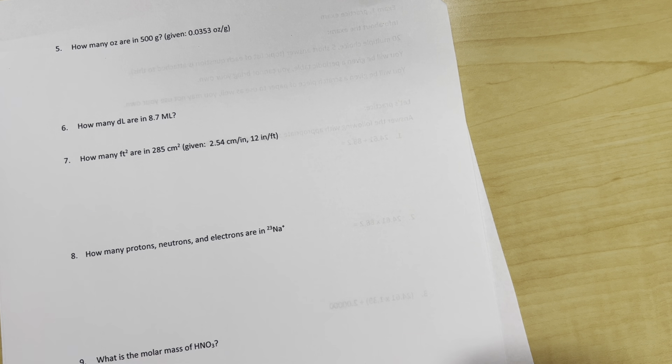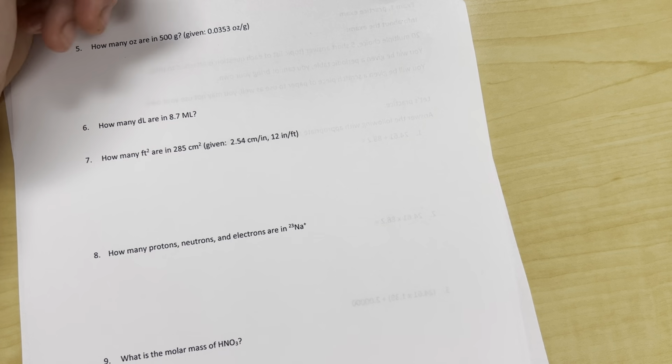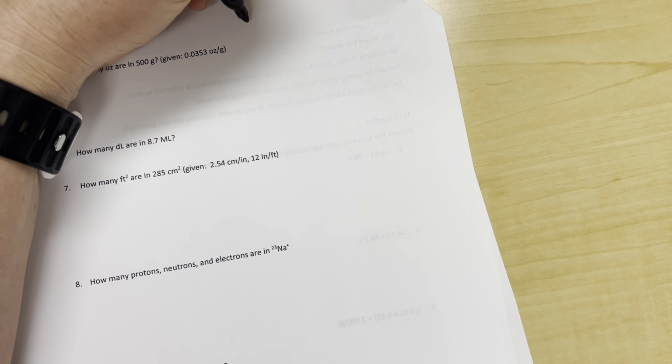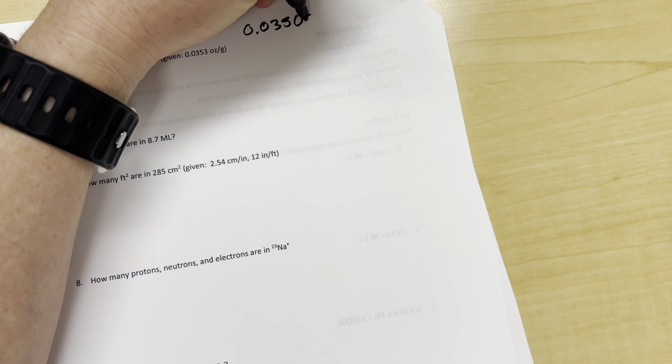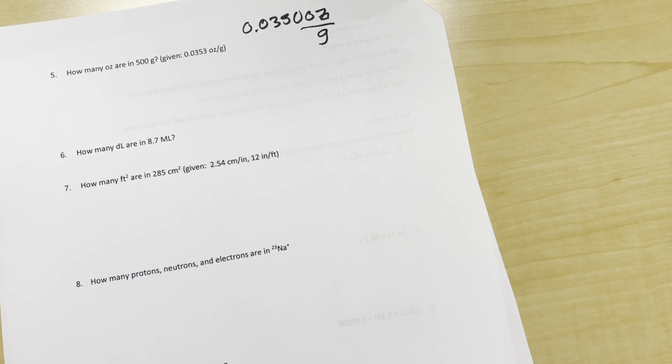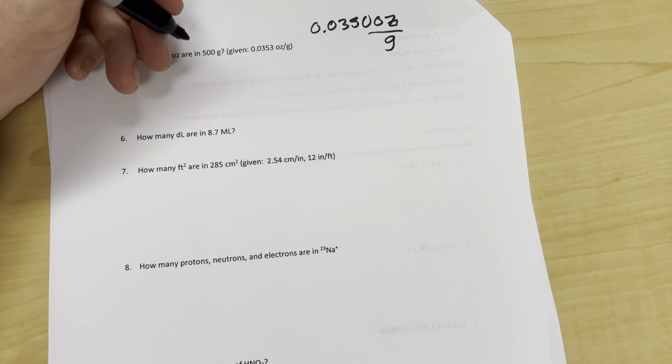It says how many ounces are in 500 grams, and it gives us the conversion. I will give you all the conversions you need, okay? So what we're starting with is 500 grams. Remember, when we rewrite these conversions, it's easier to see them if we use that horizontal line. Okay? So we're starting with 500 grams.